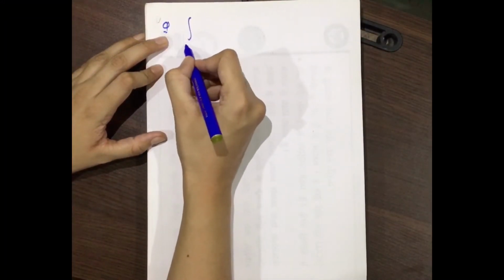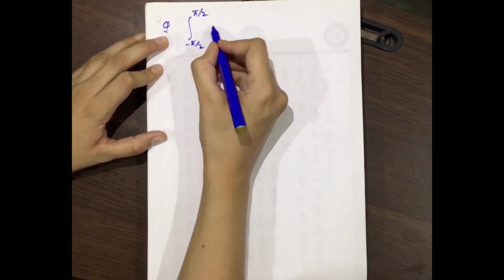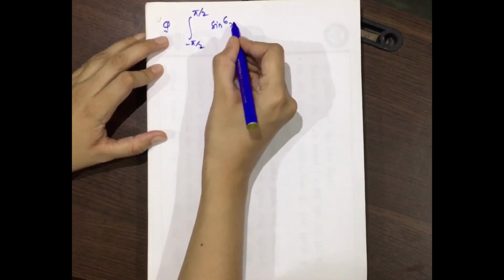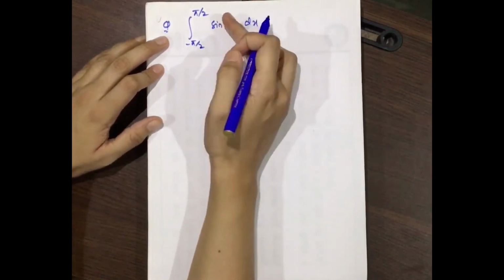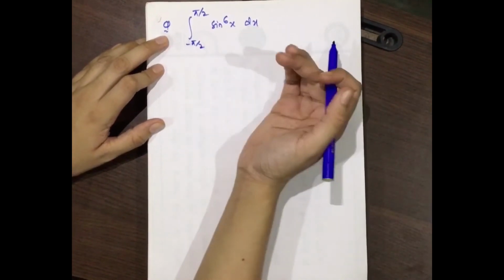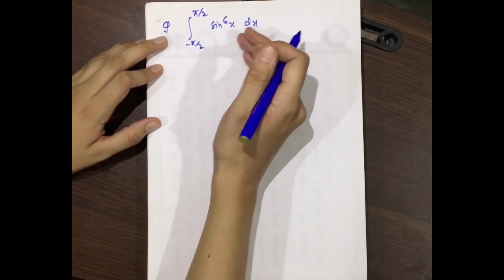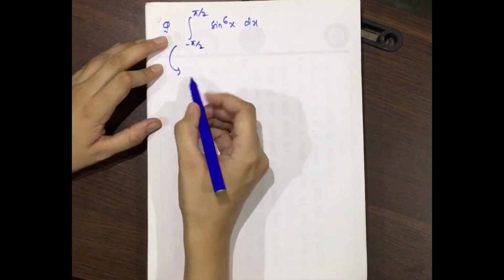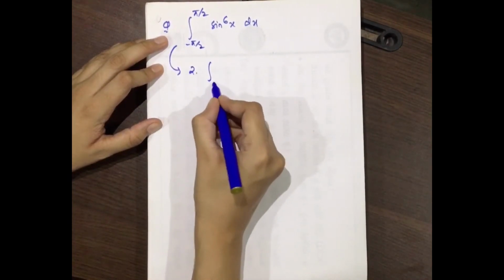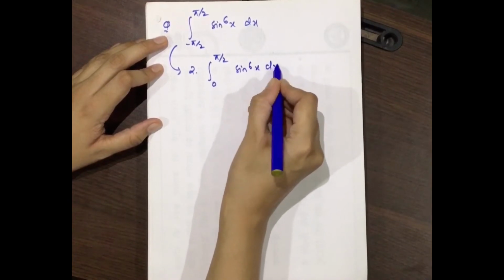It is limit minus pi by 2 to pi by 2 sine to the power 6x dx. Okay, so here by seeing the limits we can easily apply the odd and even function. So sine is odd and to the power 6 will be even, so it is easily convertible to 2 times 0 to pi by 2 sine to the power 6x dx.